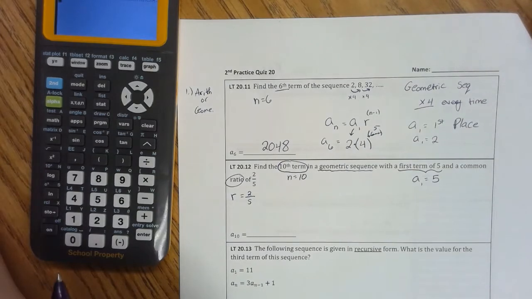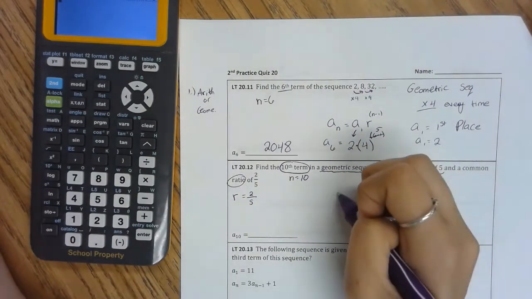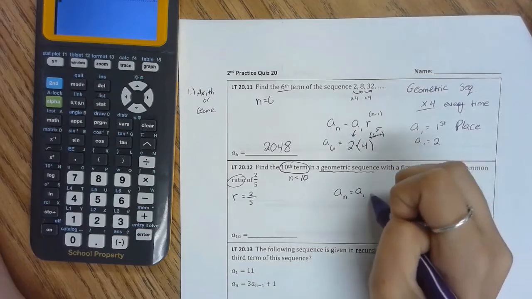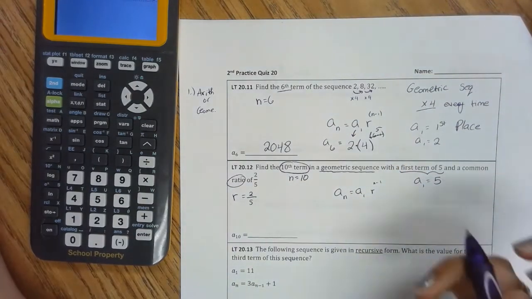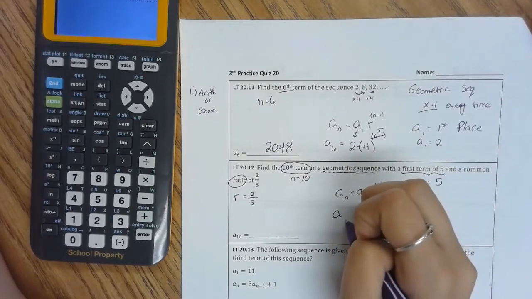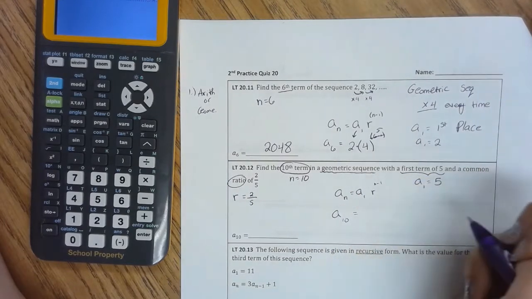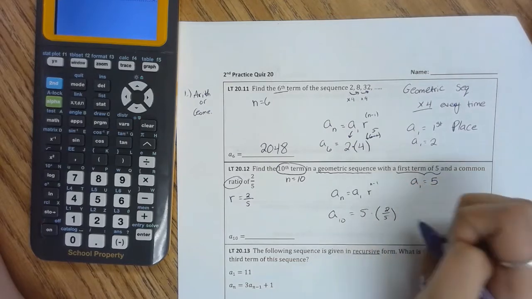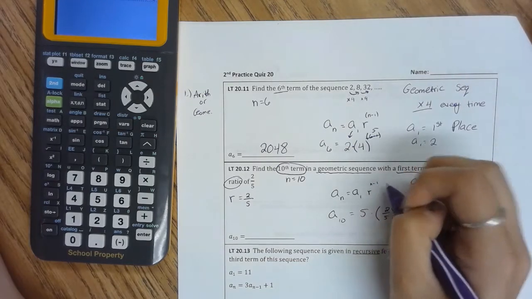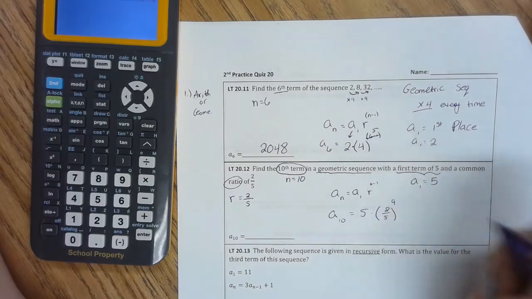Which means we're going to use the same formula as before: A sub N equals A1 times R to the N minus 1. And they told us everything we need. Next up is just plugging it in. A1 is the first term, which is 5. R they said was 2 over 5. N minus 1 is 10 minus 1, so that gives us 9.